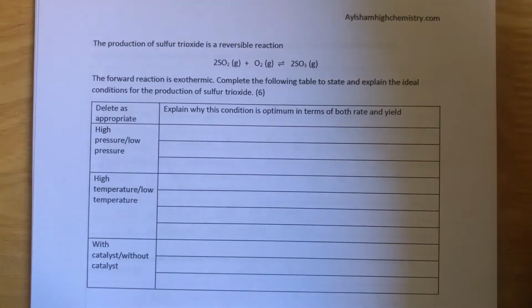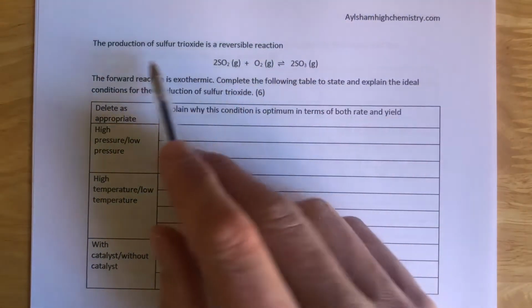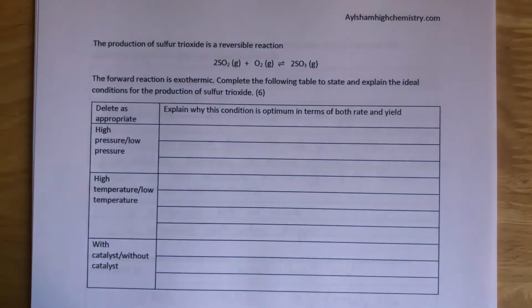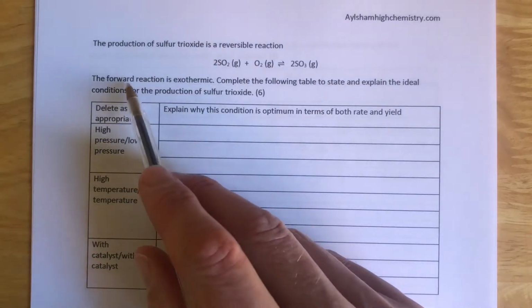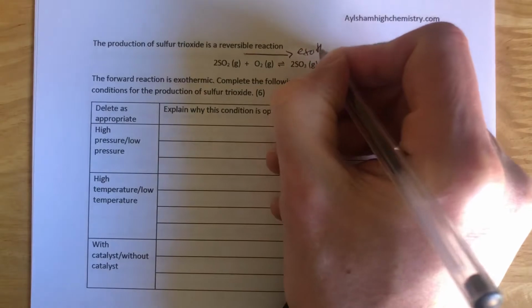The Excel examiner loves making 6-mark questions out of reversible reactions. So, that's the type of thing that we have here. Production of sulfur trioxide is a reversible reaction. It has sulfur trioxide, sulfur dioxide, and oxygen reacting together. The forward reaction is exothermic. That's important. Let's write on there exothermic.